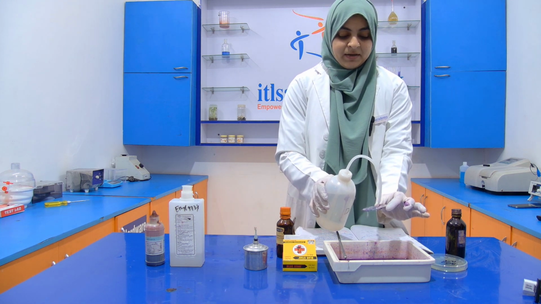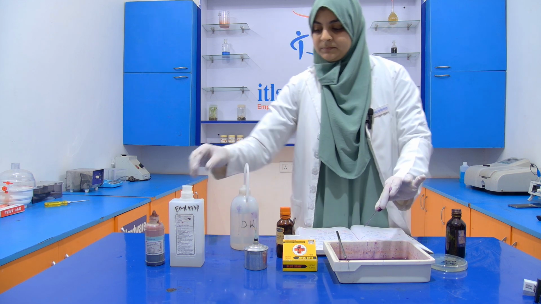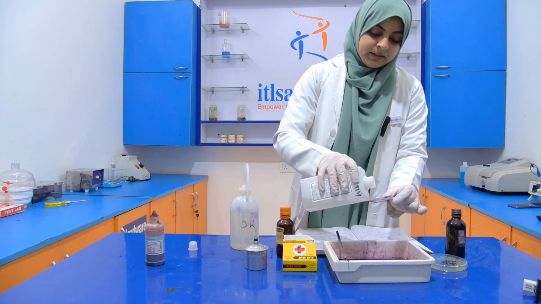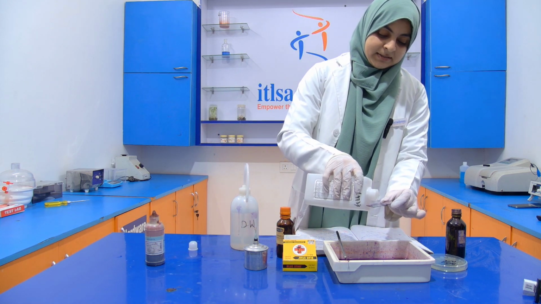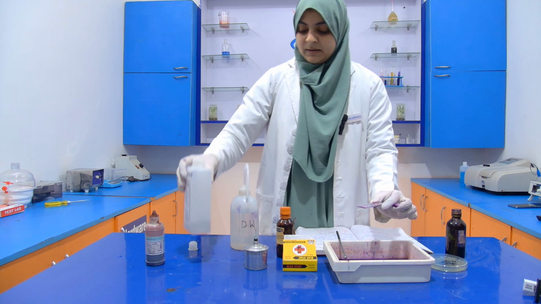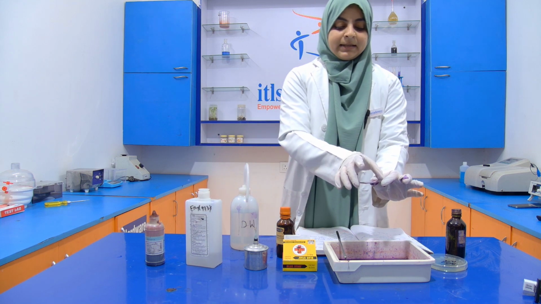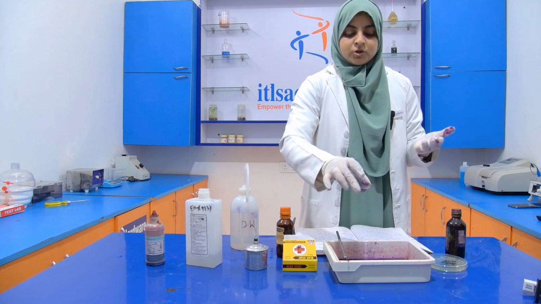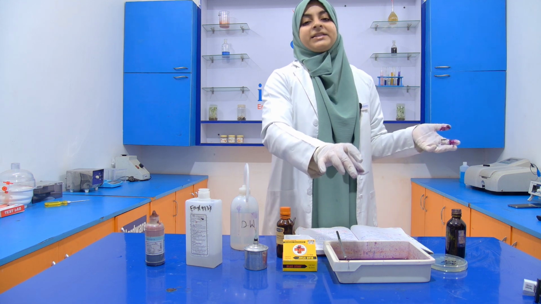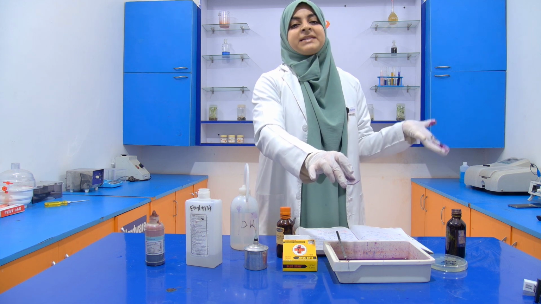And after that, we have to add this ethanol. What is ethanol? Ethanol is a decolorizer which decolorizes the crystal violet color. And we have to hold it on for only 30 seconds. Okay. So after 30 seconds, again we wash it with the help of distilled water, and then at the end of this process we have to add safranin.